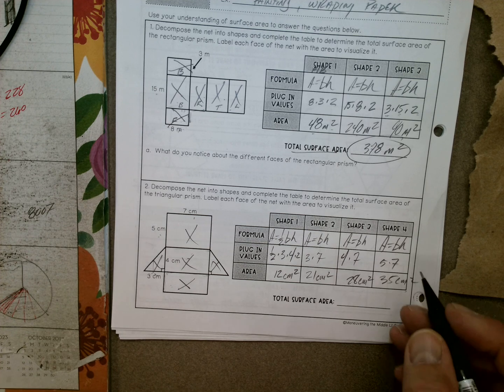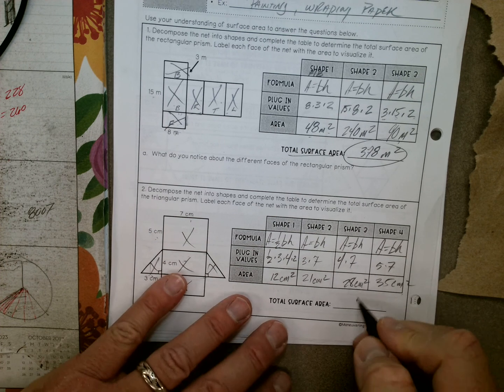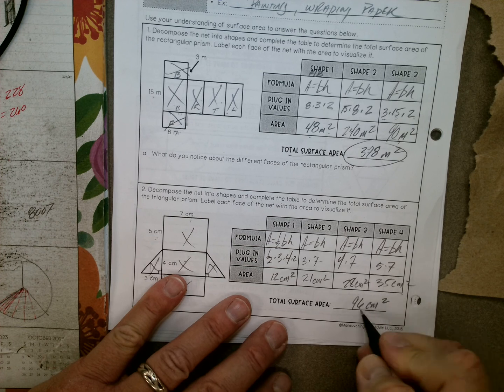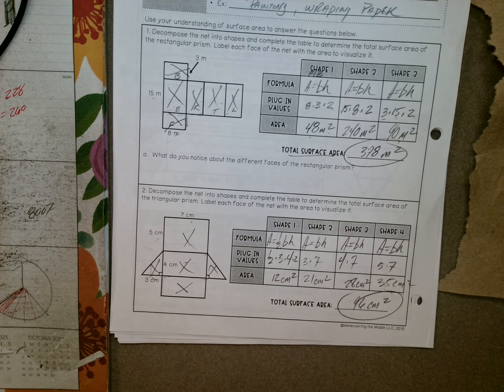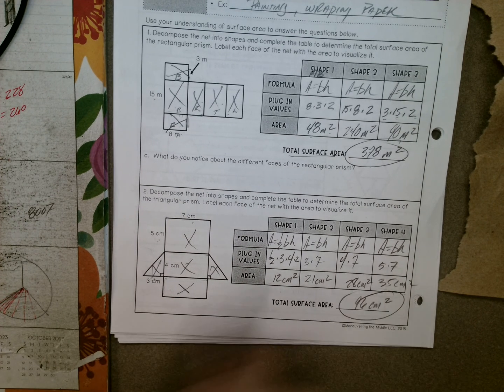I'm going to grab my calculator and I'm going to combine all of my areas. Okay. And 12 plus 21 plus 28 plus 35. We're going to get 96 centimeters squared. Okay. So this is the safest way to do it.